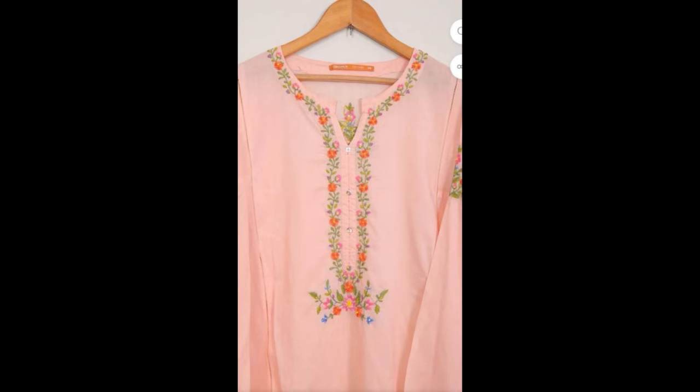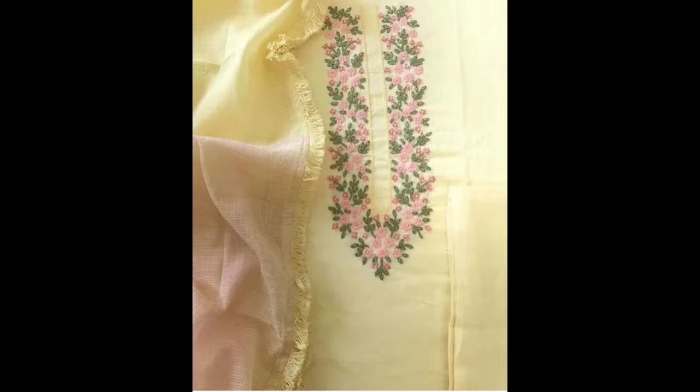I hope that you are liking and getting the idea of today's borderline embroidery usage for neckline and hemline pattern designing.